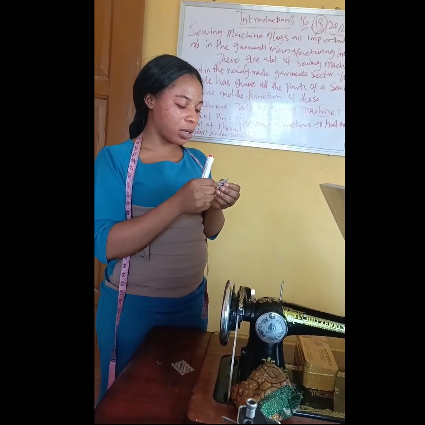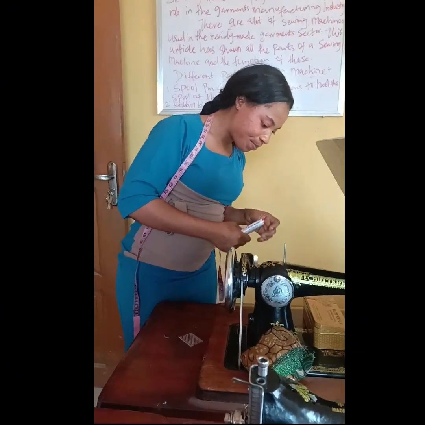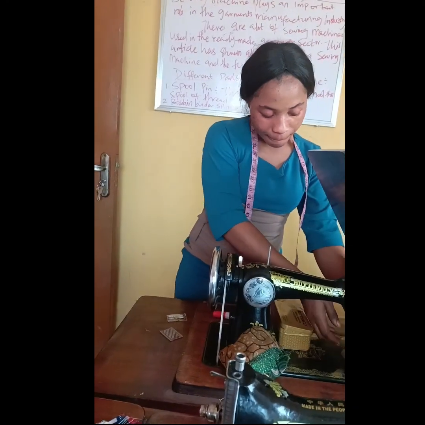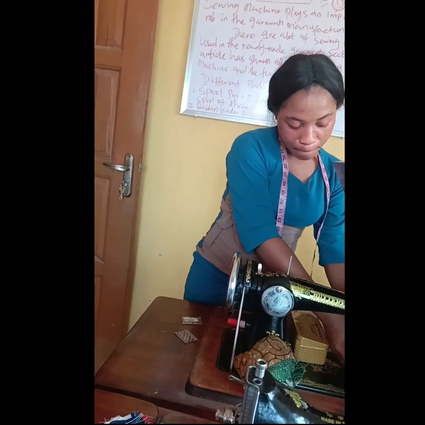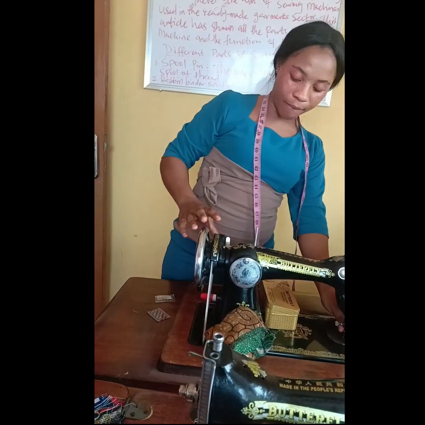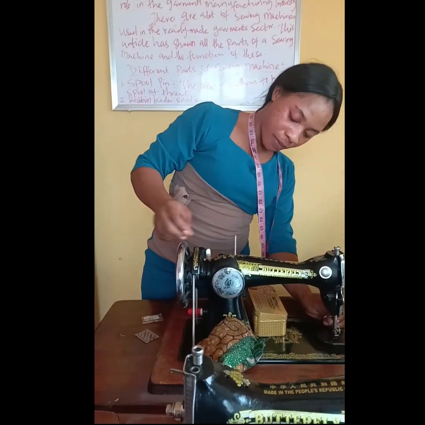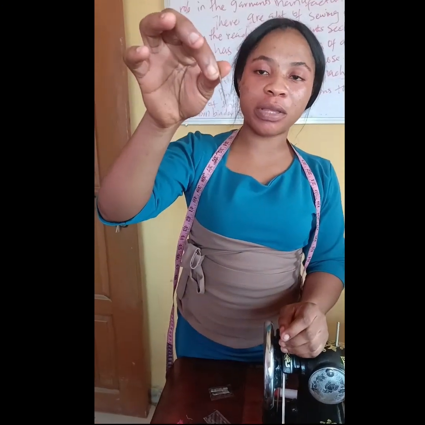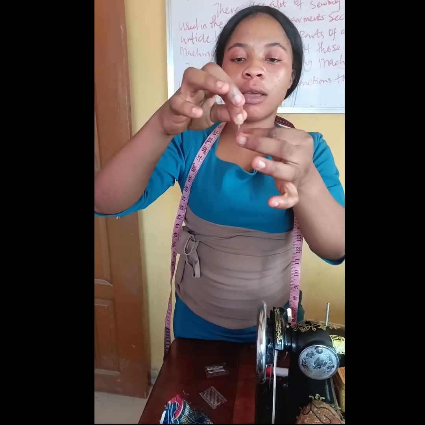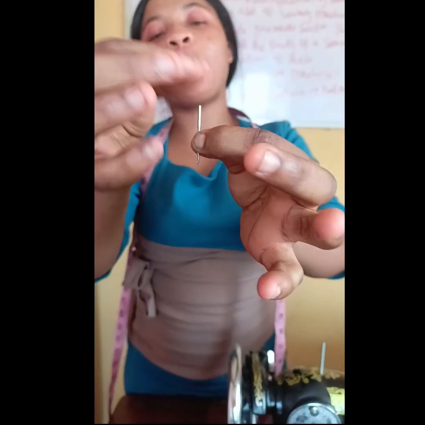Let me bring out one. Now this is one piece of the needle, you can see. If you notice carefully, this part is tinier and it has a little hole on it, and the other part is bigger.